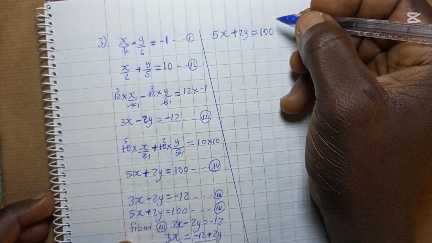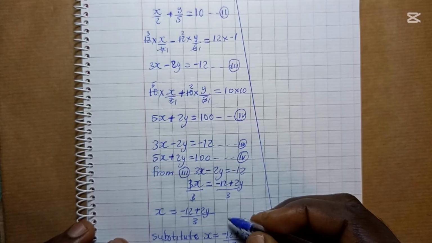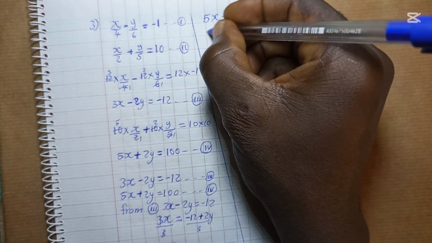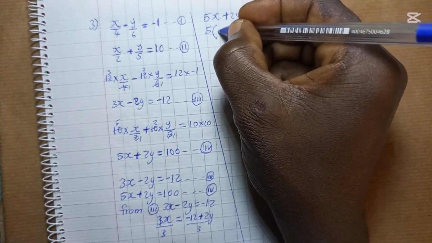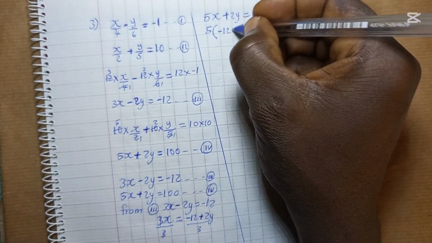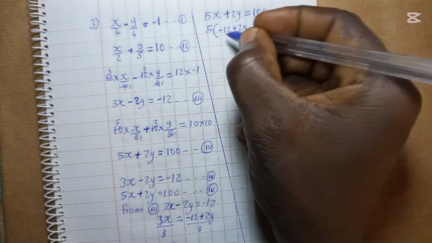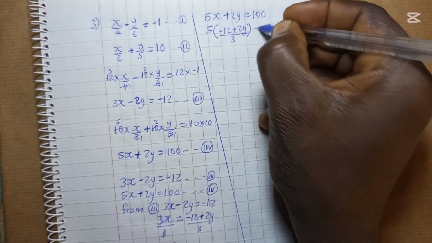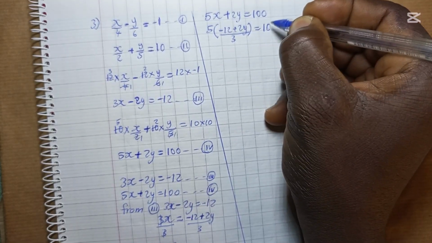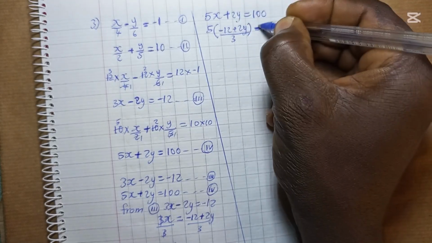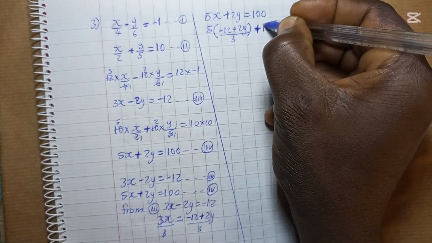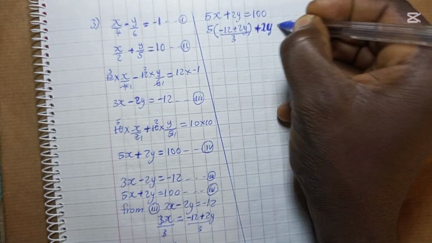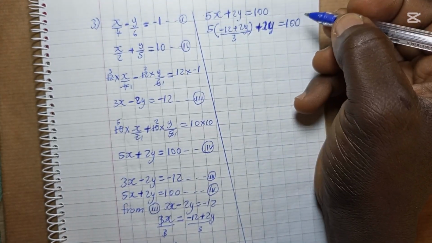So now I'm going to substitute this value of x that I got from this place into this equation. So I have 5 open bracket minus 12 plus 2y over 3 close bracket plus 2y is equal to 100.